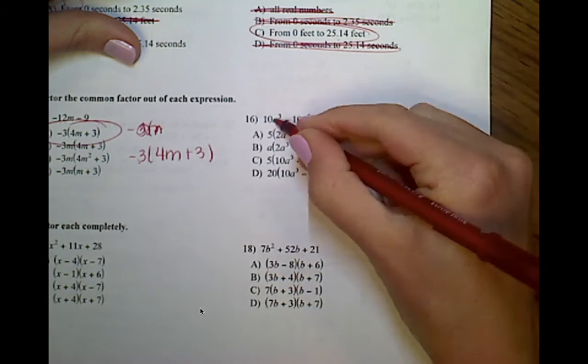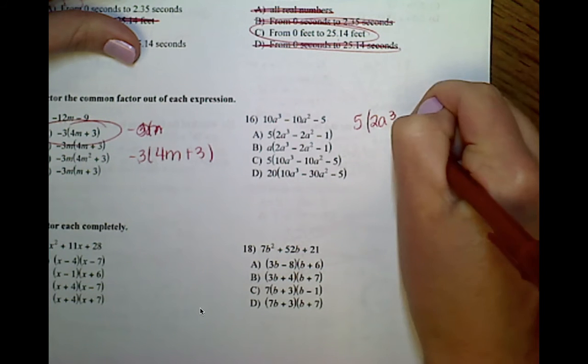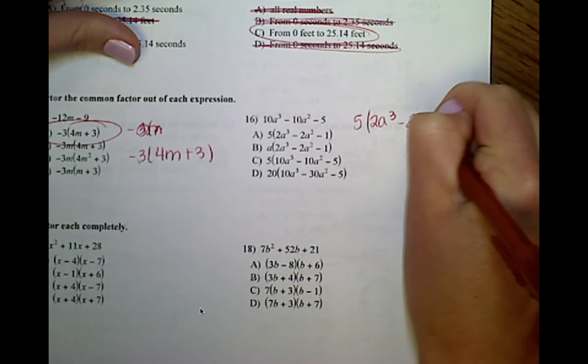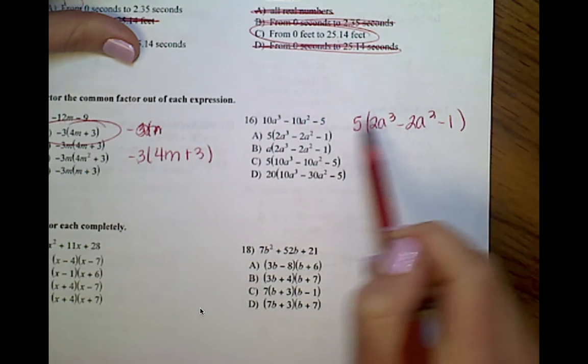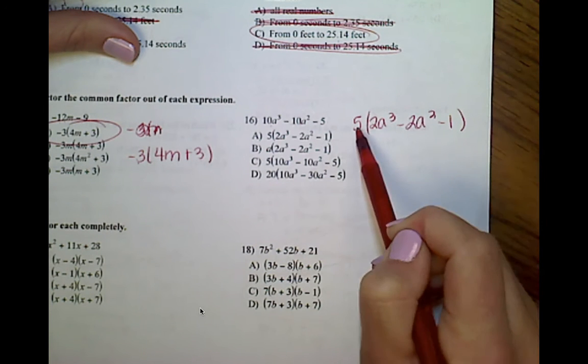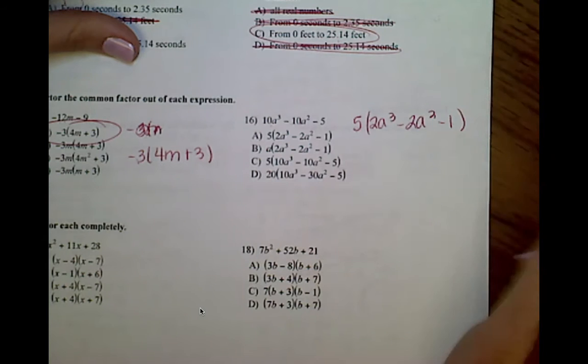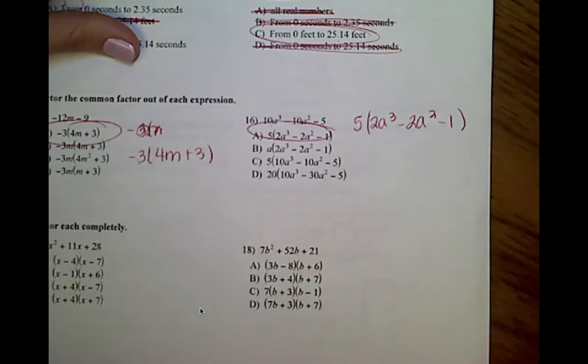So 5 times what gives you 10? 2a cubed. 5 times what gives you negative 10? Negative 2a squared. And 5 times what gives you negative 5? Negative 1. If you check it, 5 times 2a cubed is 10a cubed, 5 times negative 2a squared is negative 10a squared, 5 times negative 1 is negative 5. They don't all have a's, so you can't take out any a's, which is going to be answer choice A.